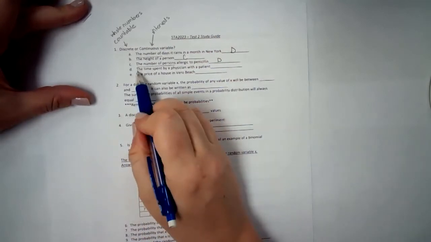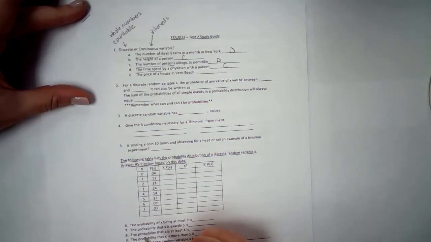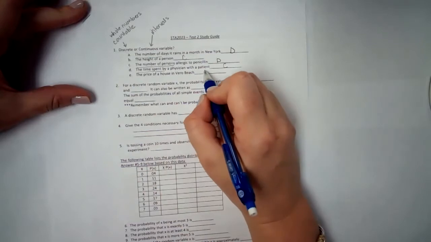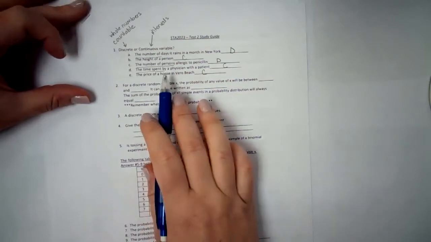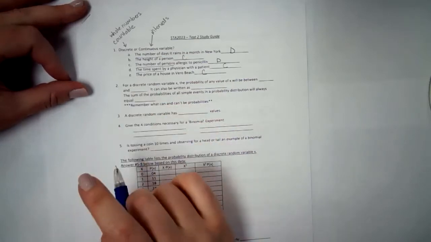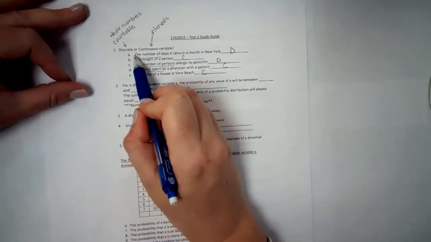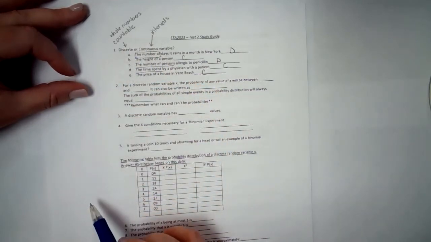Okay. The time spent, that's continuous because for time, you've got hours and minutes and seconds and milliseconds and really days and years and all that good stuff. Okay, the price of a house in Vero, that's also continuous because remember, price has cents attached to it. Now, a house price is not going to have cents attached to it, but price in general does. So the takeaway from this is that if it says the number of, it's discrete. Also, sports scores or points in a sporting event, those are discrete. But other than that, everything else should be continuous.